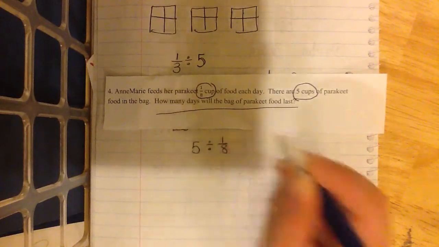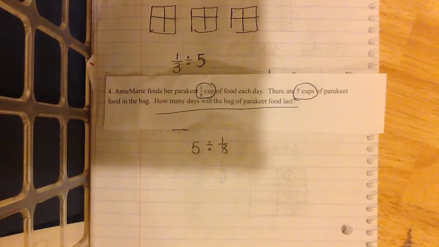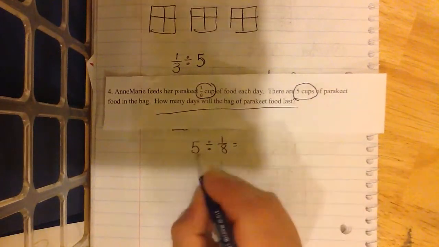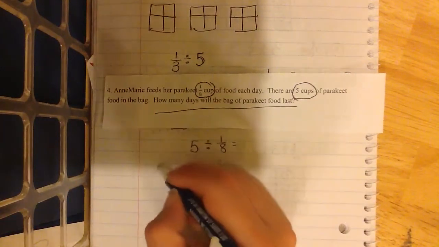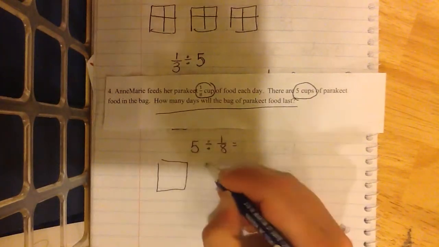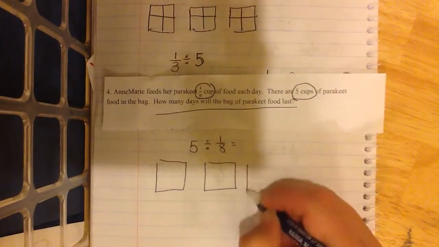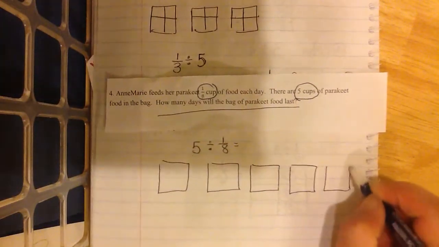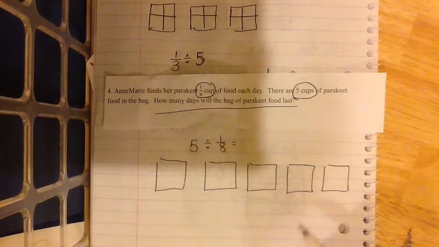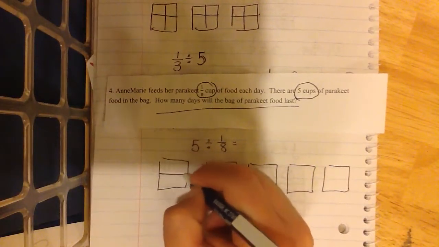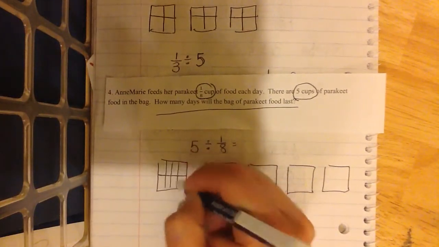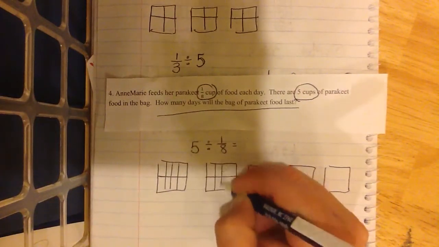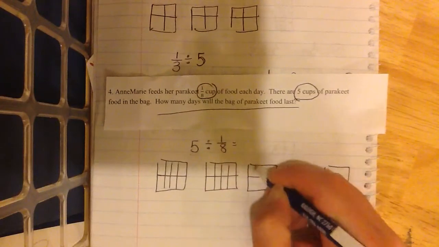I can picture that she might even buy a scoop from the store that measures 1/8 of a cup, and she scoops them out. So I need to draw my first number. 1, 2, 3, 4, 5. I need to cut each one into eighths. 1, 2, 3, 4, 5, 6, 7, 8. So now I have a good strategy of how to cut them up into eighths.